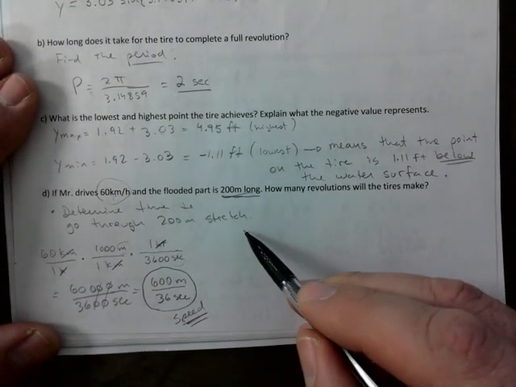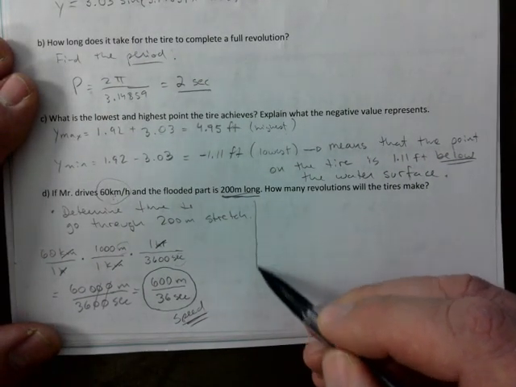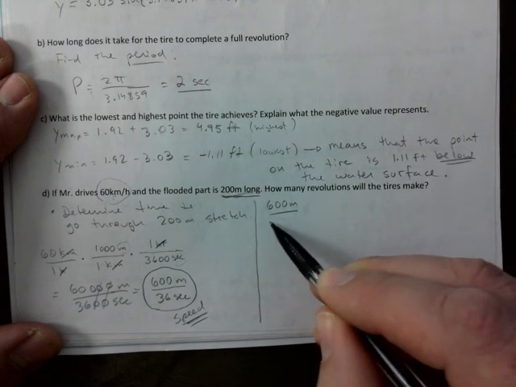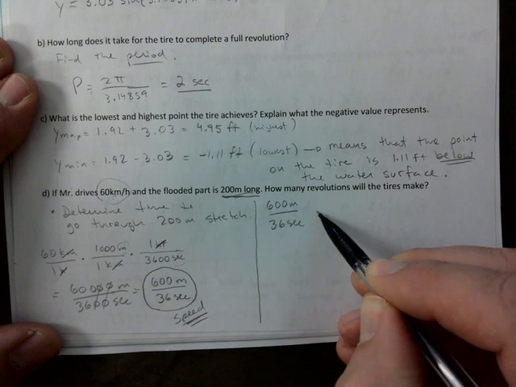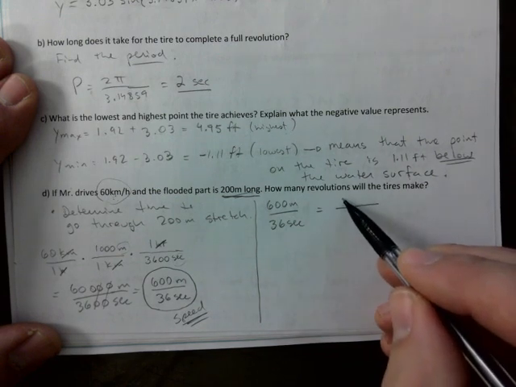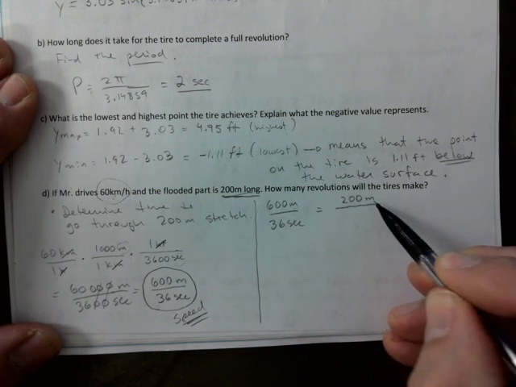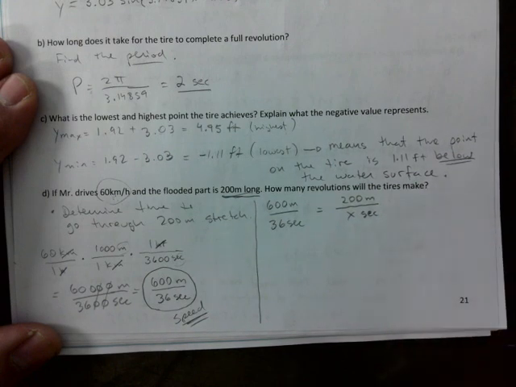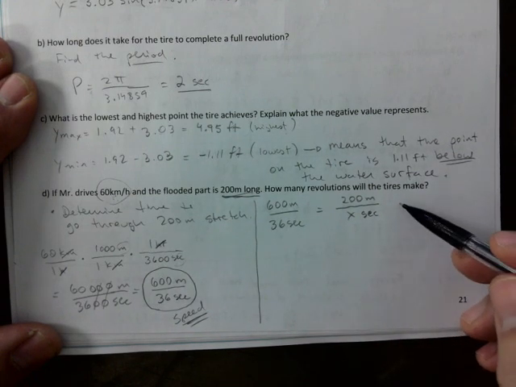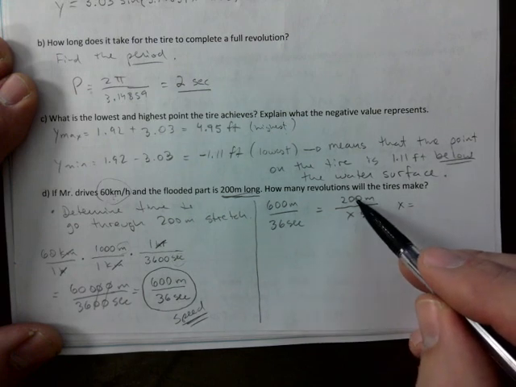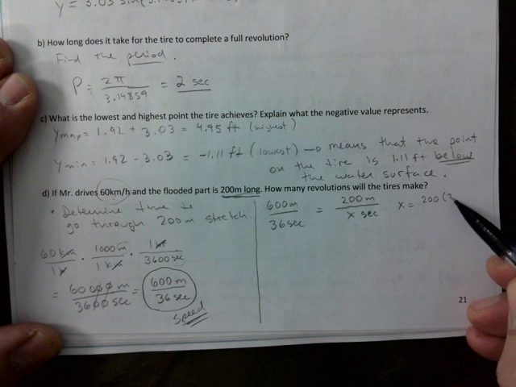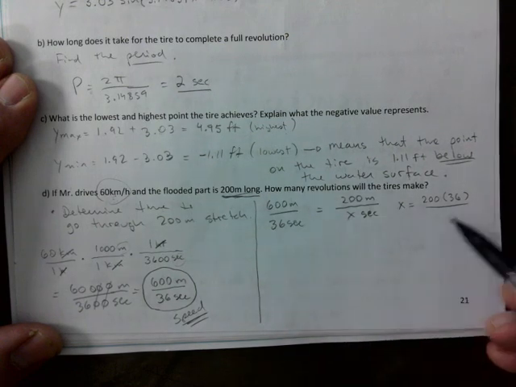So I'm going to use this now, saying, hey, cut it here. If it's 600 meters in 36 seconds, how long would it take to travel 200 meters, right? How many seconds would that be? And I'm going to just answer it here. It's 200 times 36 divided by 600, right?